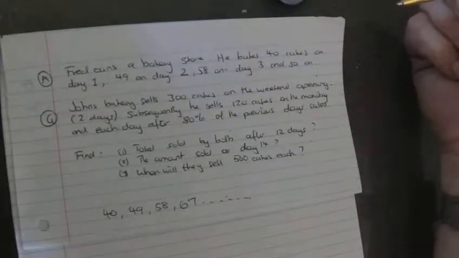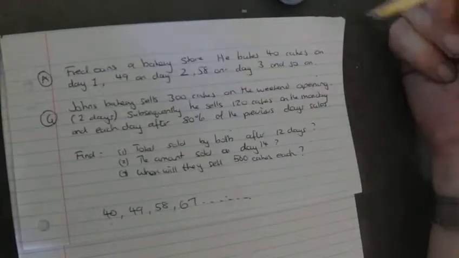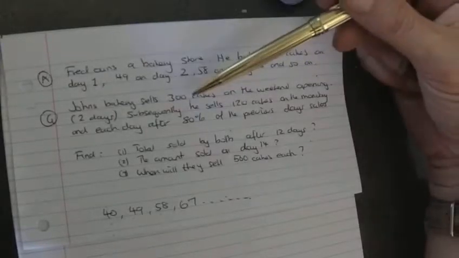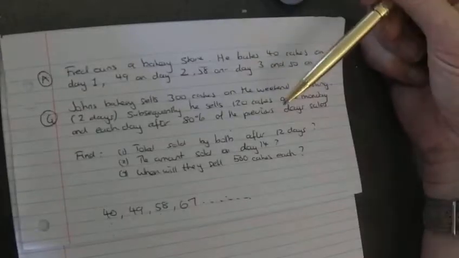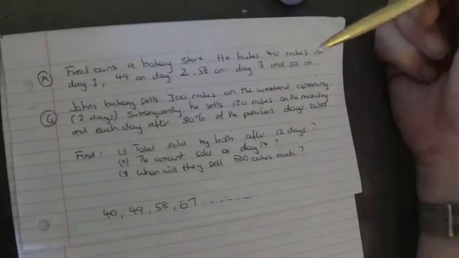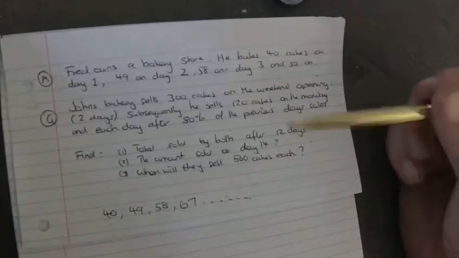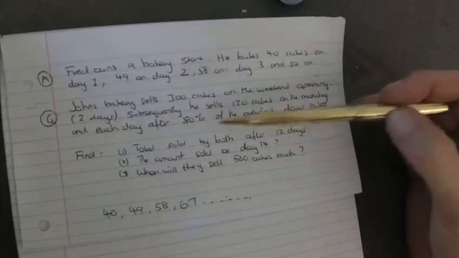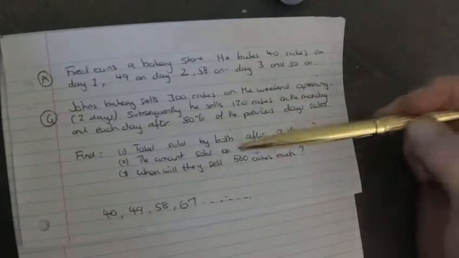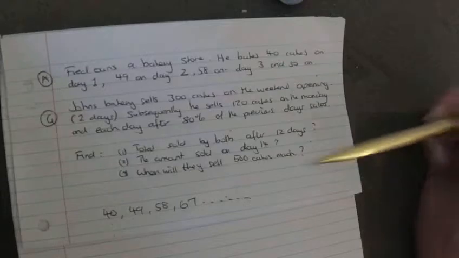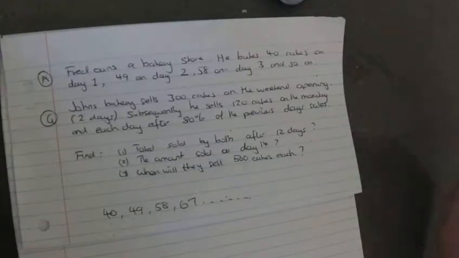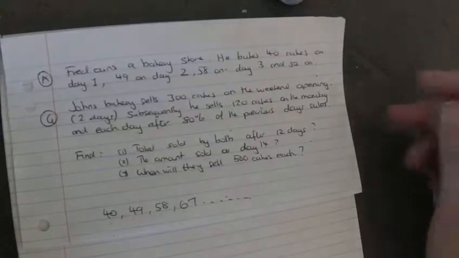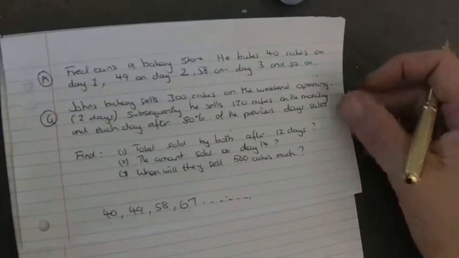Now, the second one, John's selling 300 cakes, that's a geometric, so we'll deal with that later. We're going to deal with the first one, and we've got 3 things to do. We need to find the total sold by both after 12 days, the amount sold on day 14, and finally, when will they sell 500 cakes each. So if we deal with each of these in turn, number 1, the total sold by both after 12 days.